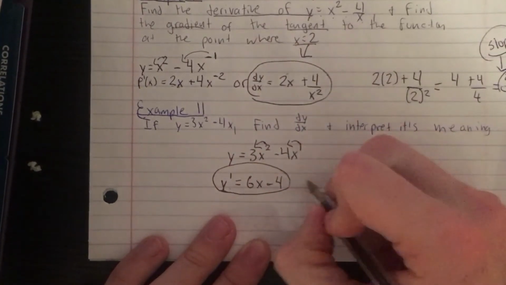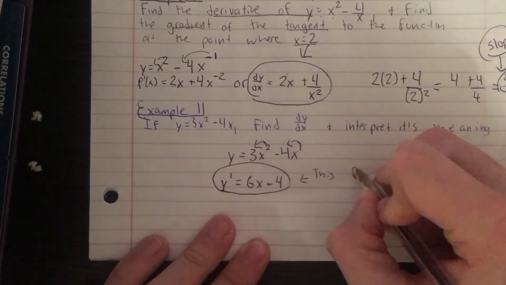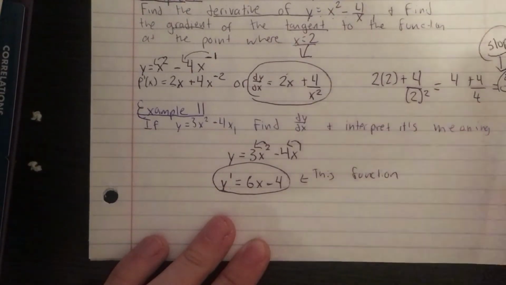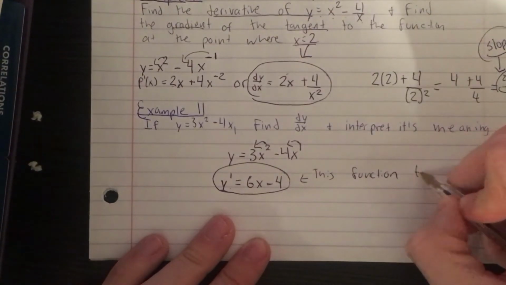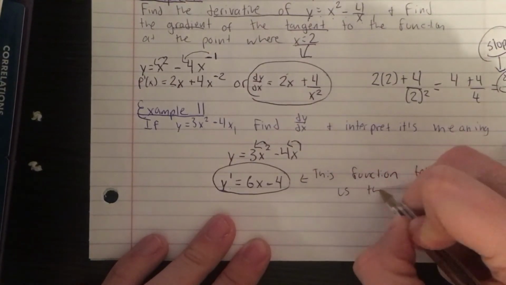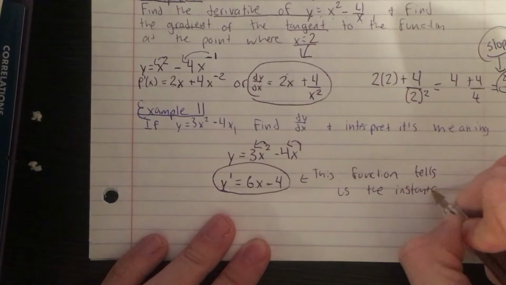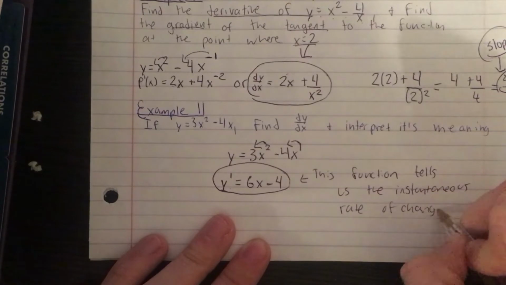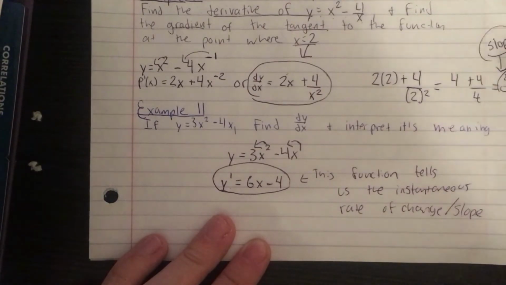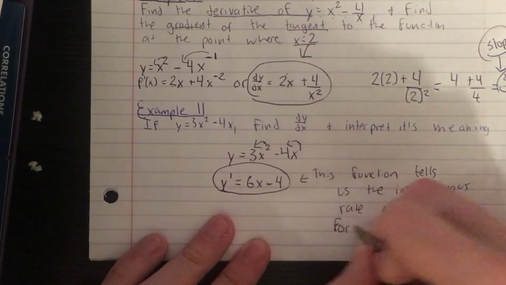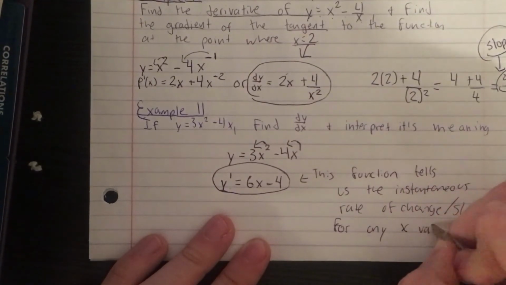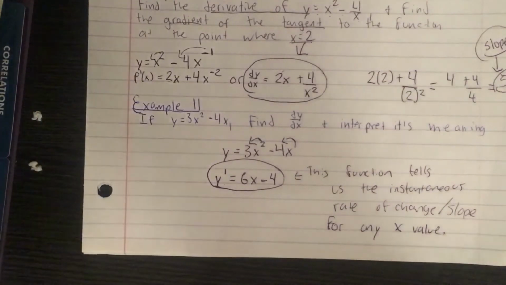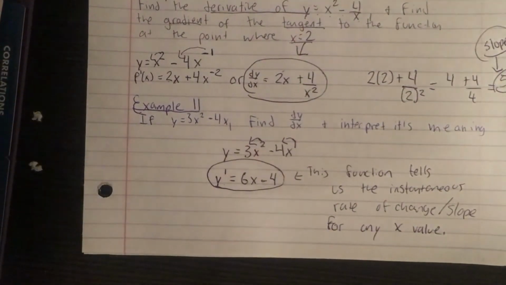And so this function right here, if we want to interpret what its meaning is, tells us the instantaneous rate of change or slope. Those are the same thing, for any x value. That is what the power rule lets us do. We don't have to do all of that limit stuff now, which is pretty cool. It makes it a lot more efficient for us.